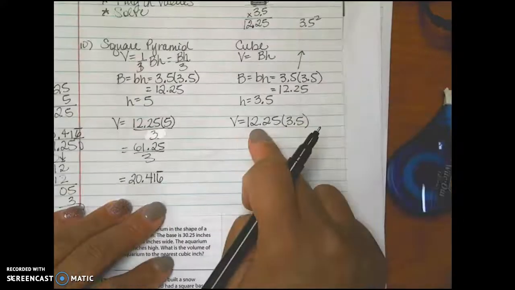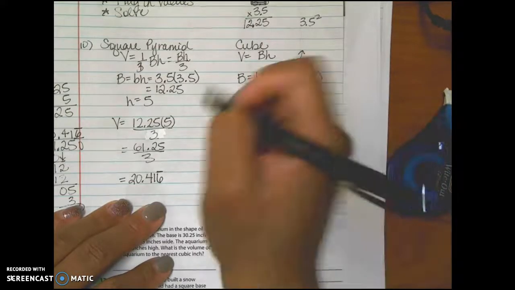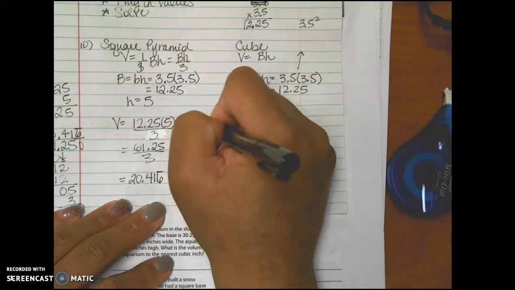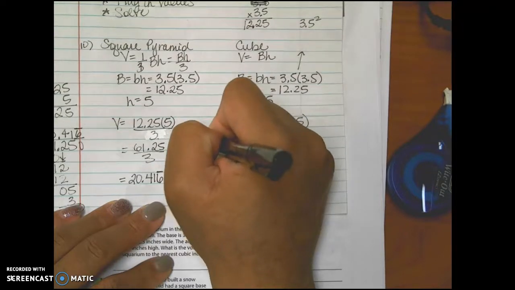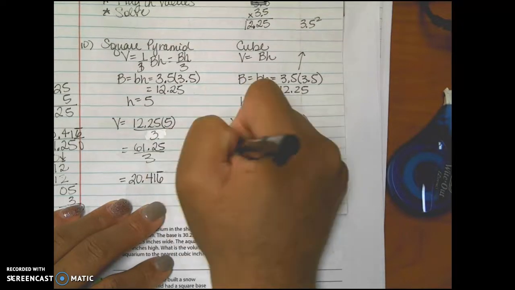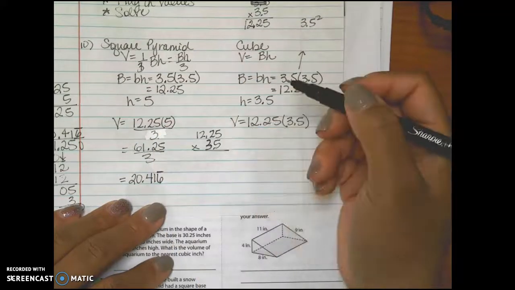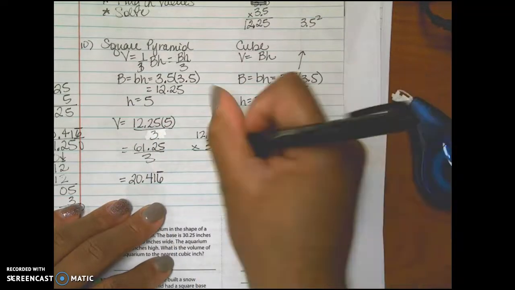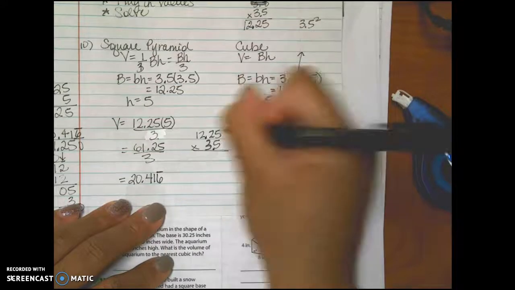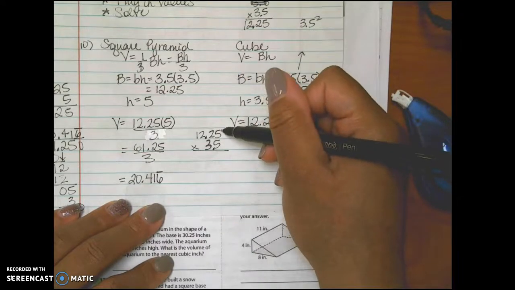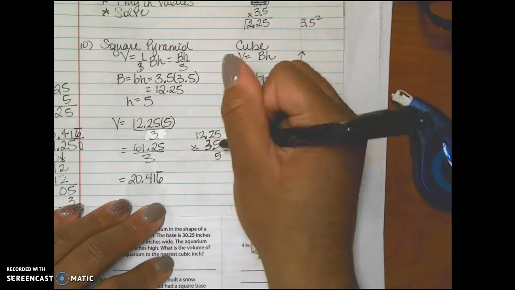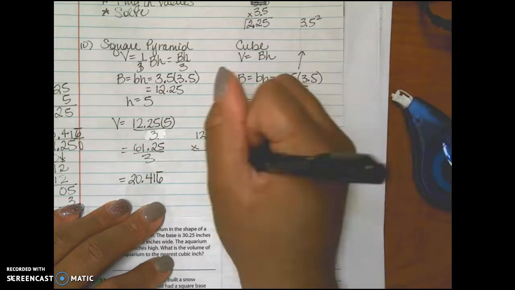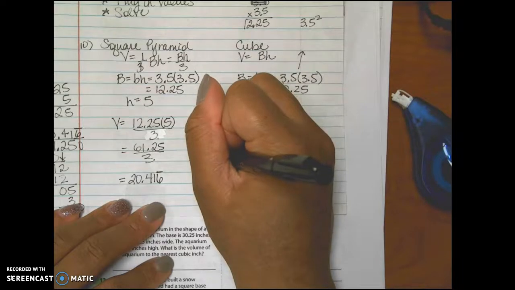Now over here, I need 12.25 times 3.5. Remember, you don't have to line up your decimals and add a 0 there. I don't have to line up my decimals when I multiply, only when I add or subtract. 5 times 5, 25. 5 times 2 plus 2, 12.